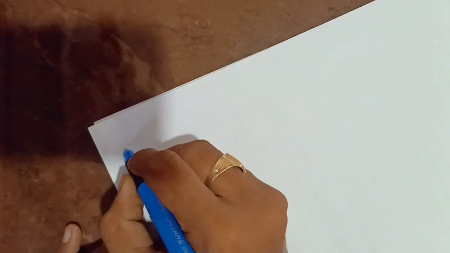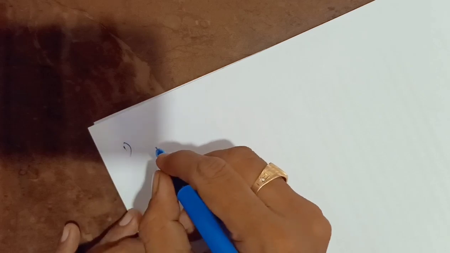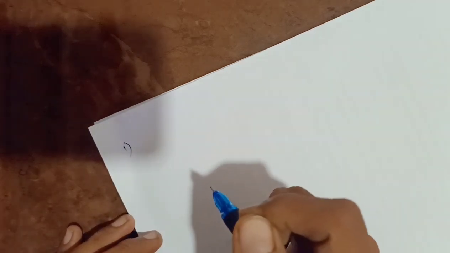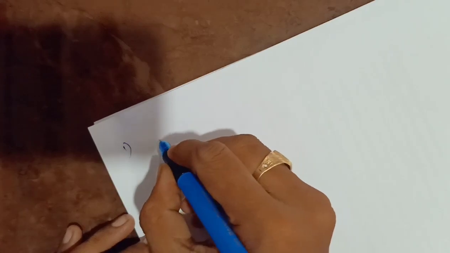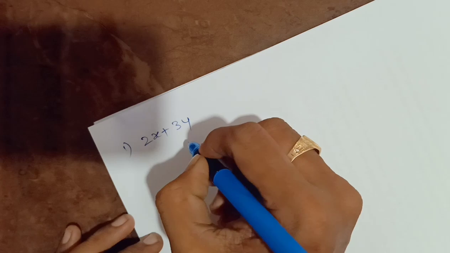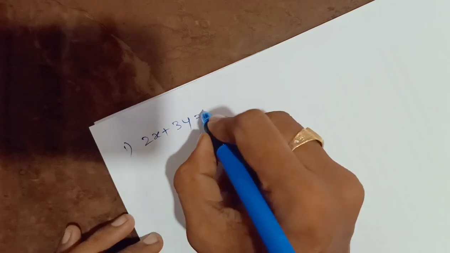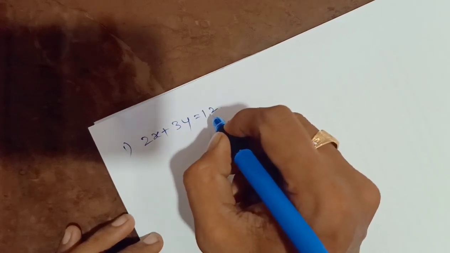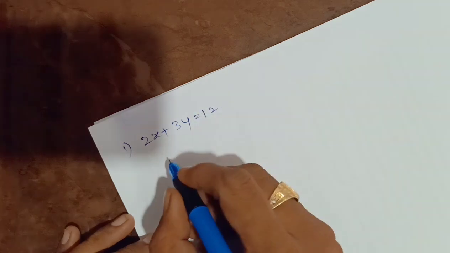So first, we have to convert the inequalities into equations. The first constraint is 2x plus 3y equals 12.